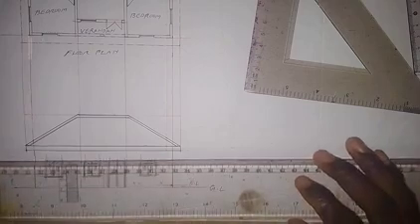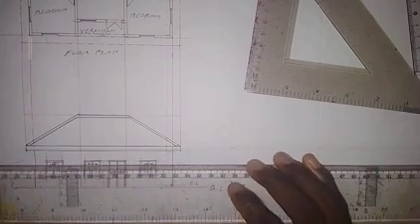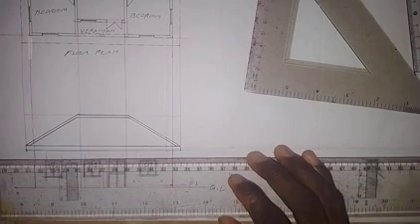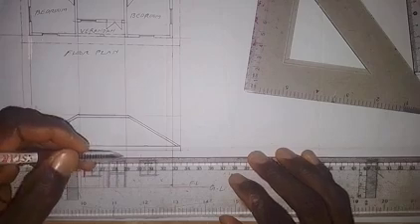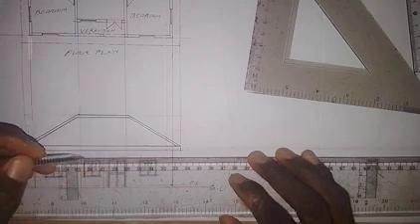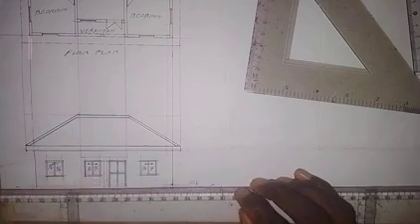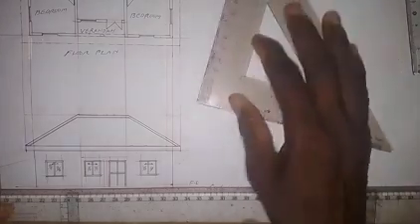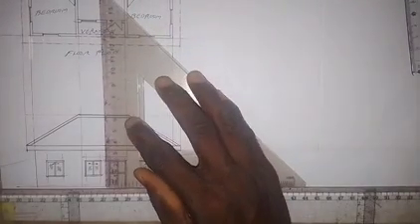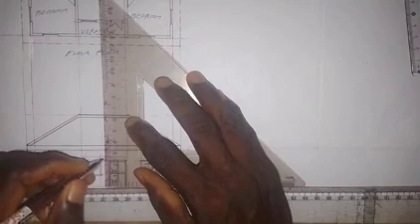So I just come up a bit, above the door. Then I will draw a horizontal line from here to here. I'm not going to make it a curved one, I'll just leave it horizontal like this, since that is not said in the question.